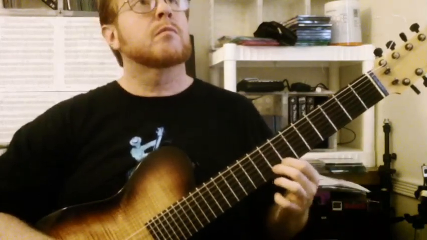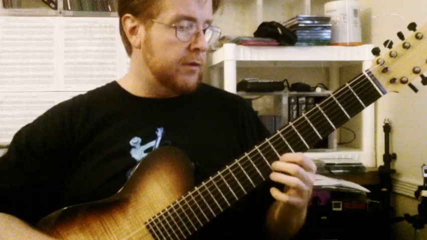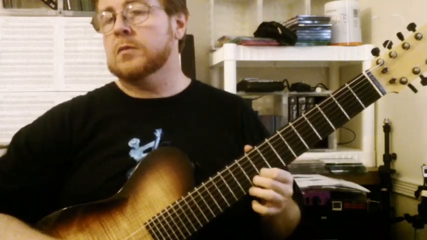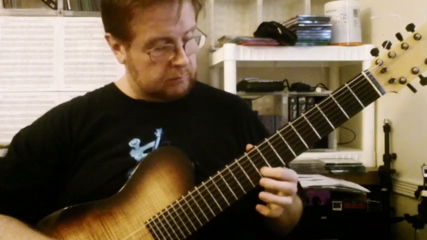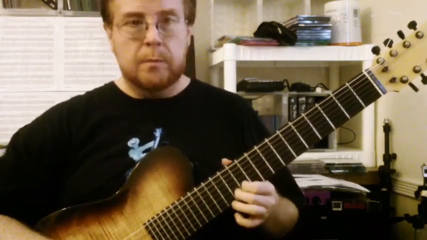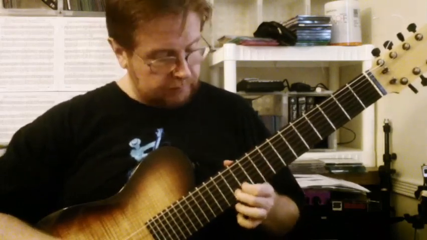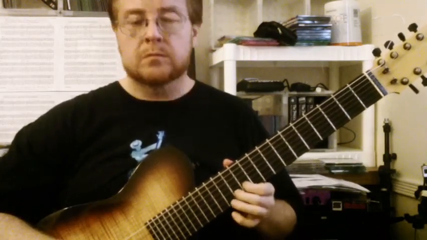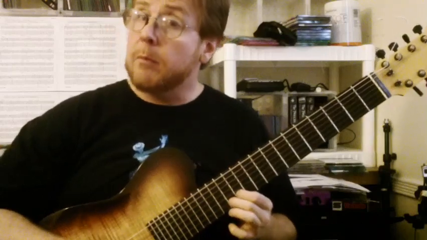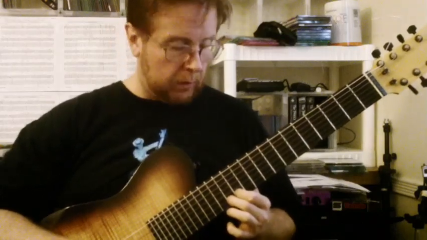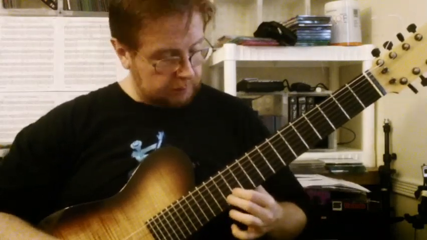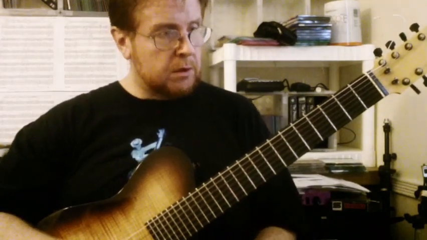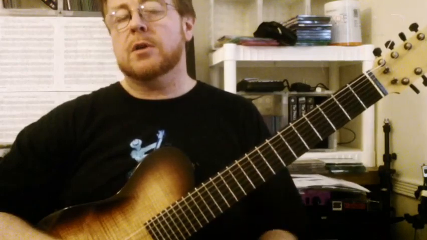G, G7 and D7, A minor, E7, yep, B minor 7 flat 5, F sharp 7, and then back to C. G7. So that would be your first example to start working on this.